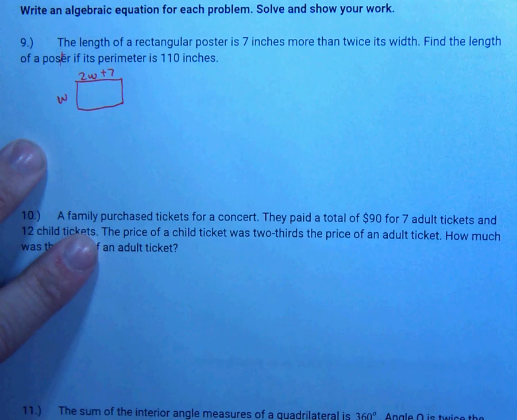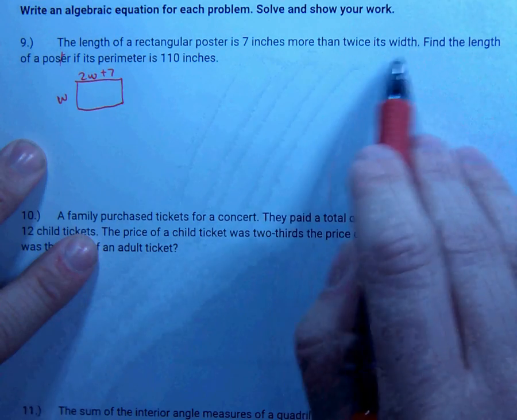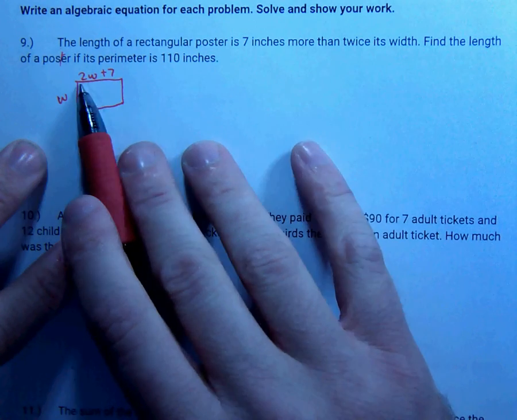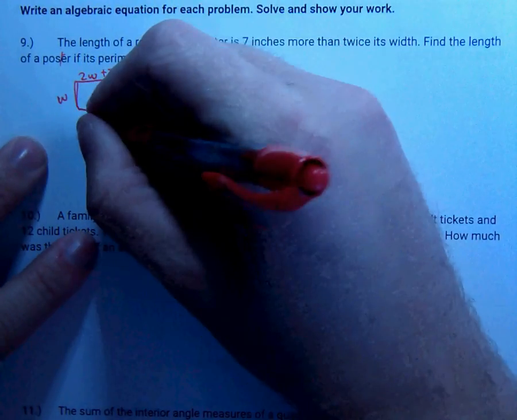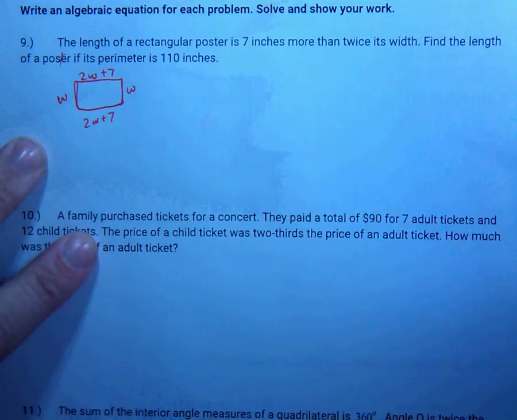If that doesn't make sense, take a second, reread this. 7 inches more than twice its width. And then all around is equal to 110. So that's W, 2W plus 7. So the perimeter is 110.